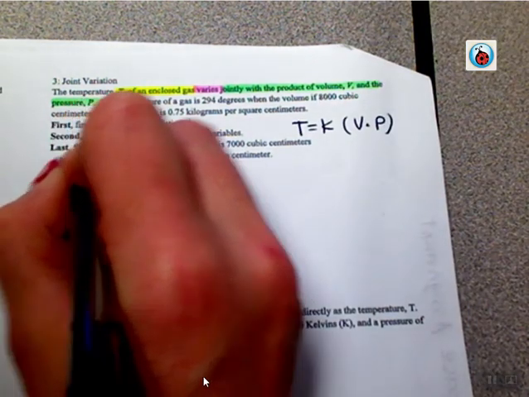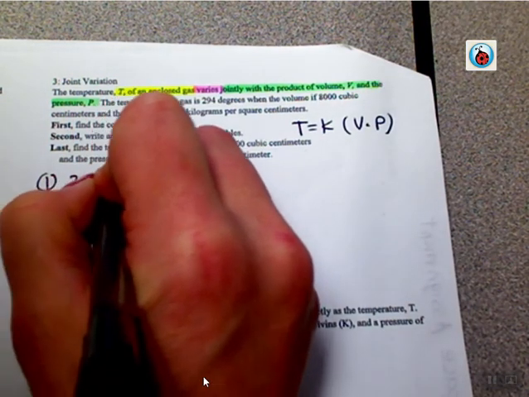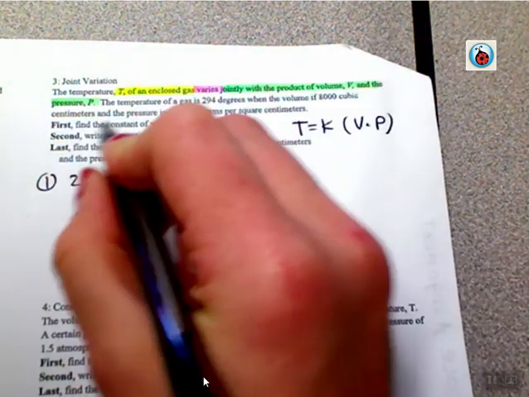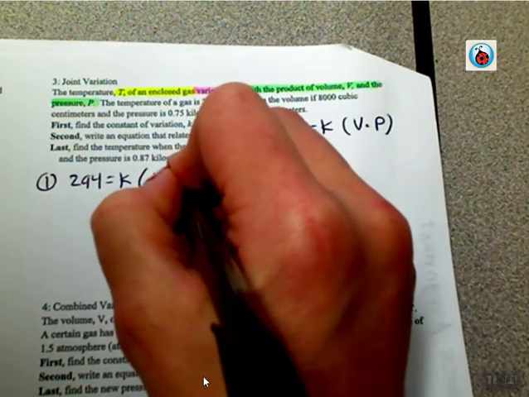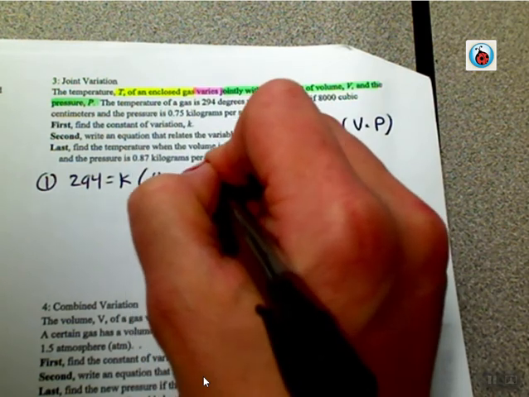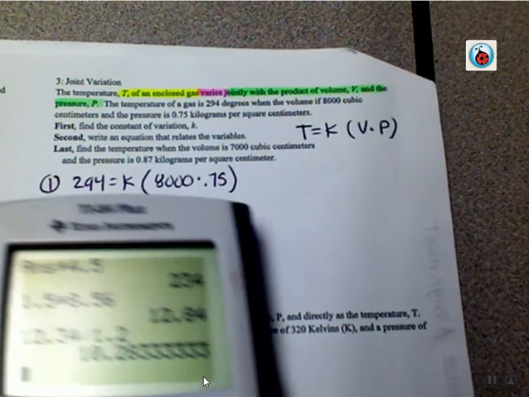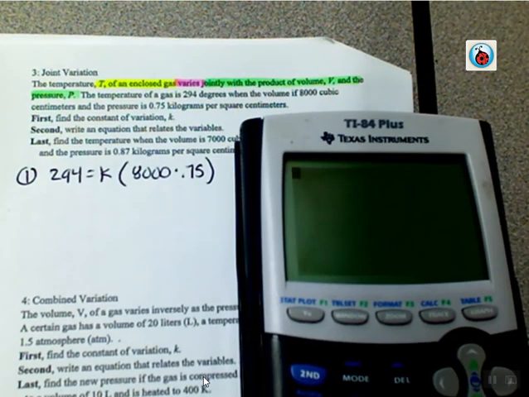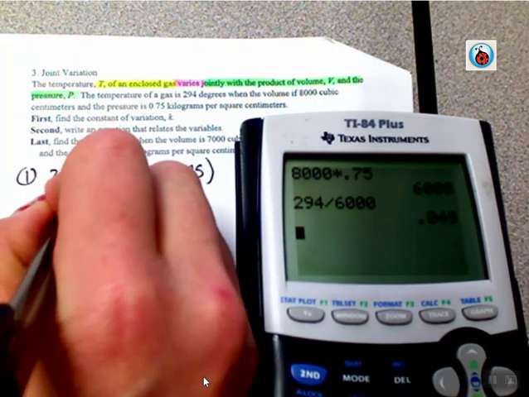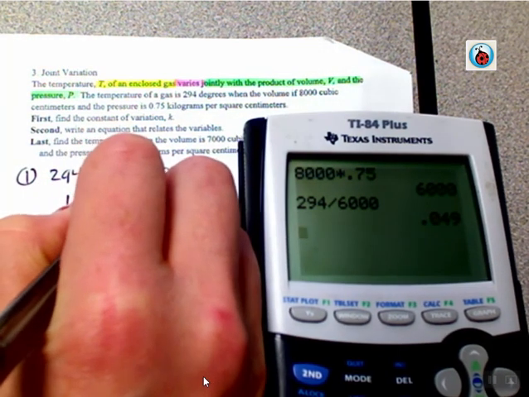Okay. Temperature 294. Volume 0.75. Okay. 294 divided by... K equals 0.049.